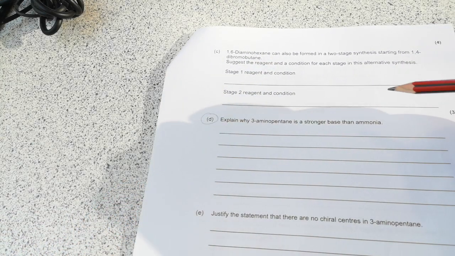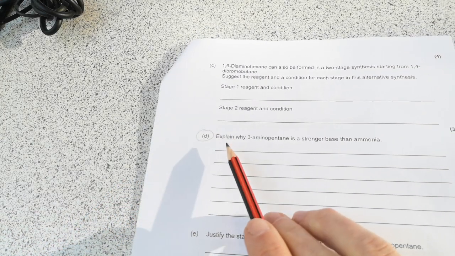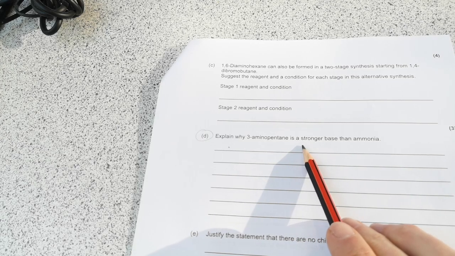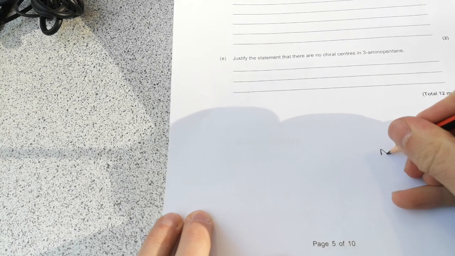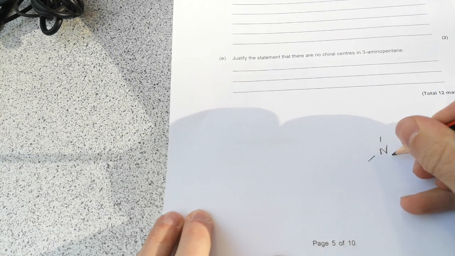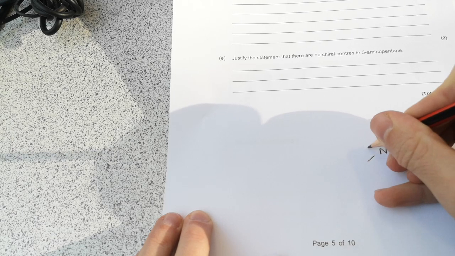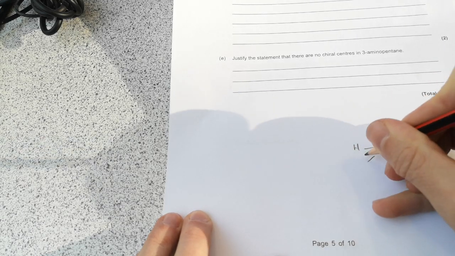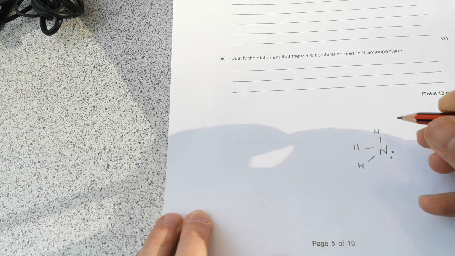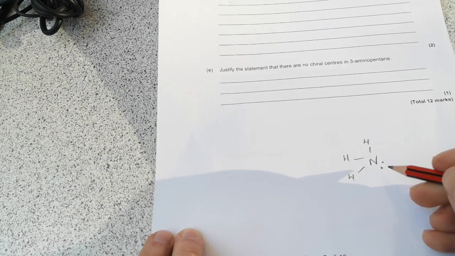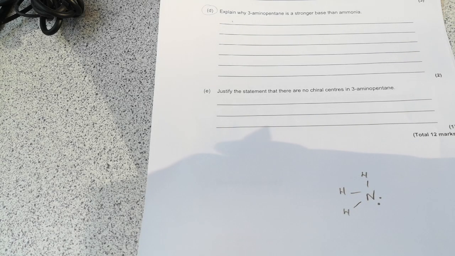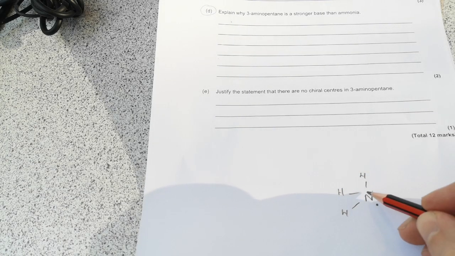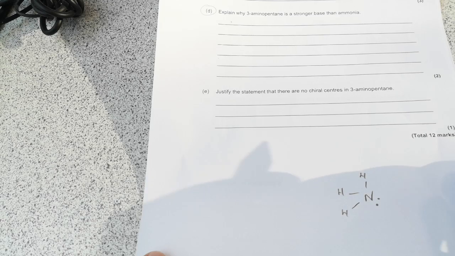Okay, very common question they like to ask about amines is this type of question. Explain why 3-aminopentane is a stronger base than ammonia. So if I go downstairs really quickly, here's your ammonia. Forgive the inaccuracy of the drawing. Just want to get the idea that we've got a lone pair on that ammonia, okay, which makes it basic. Think of a base as a lone pair donor or a proton acceptor, and it's to do with the availability of this lone pair to be donated or to accept a proton.